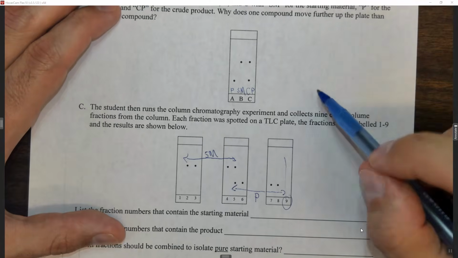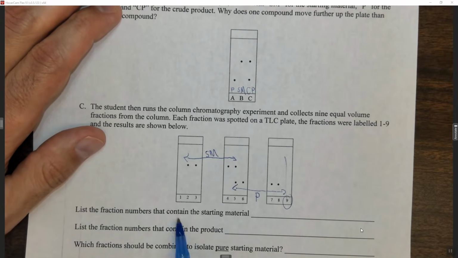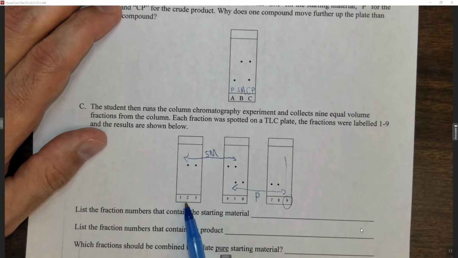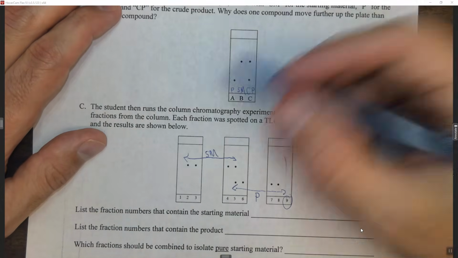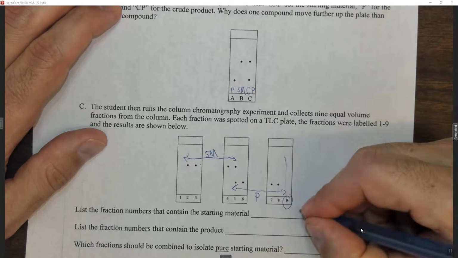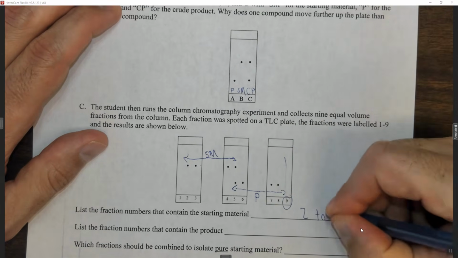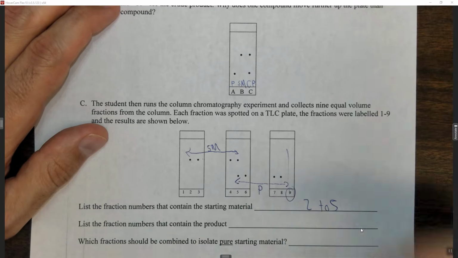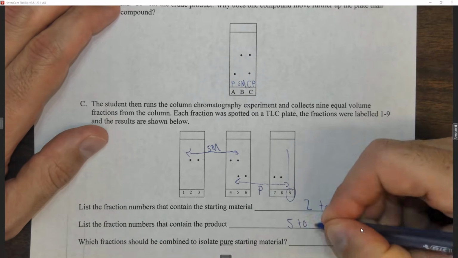It says list the fraction numbers that contain the starting material. Well, the ones that contain the starting material, sorry, I should have mentioned that 1 is also empty, are 2, 3, 4, and 5. So I'm just going to write 2 to 5. List the fraction numbers that contain the product, which would be 5, 6, 7, and 8. So I'm just going to write 5 to 8.